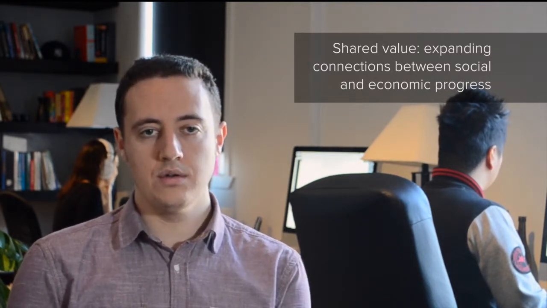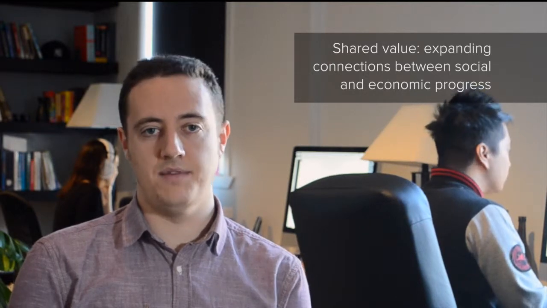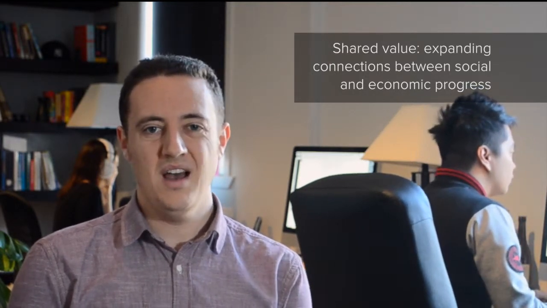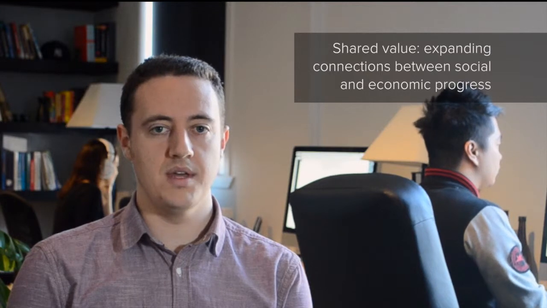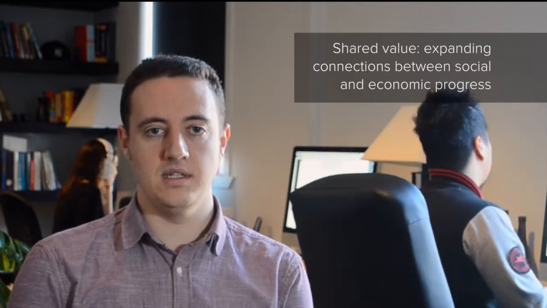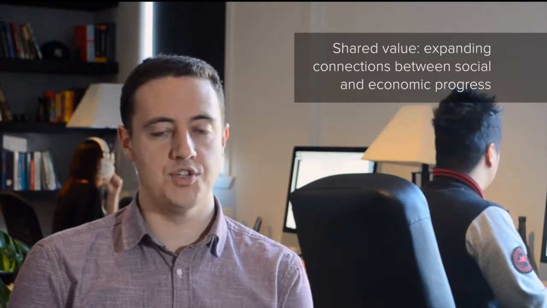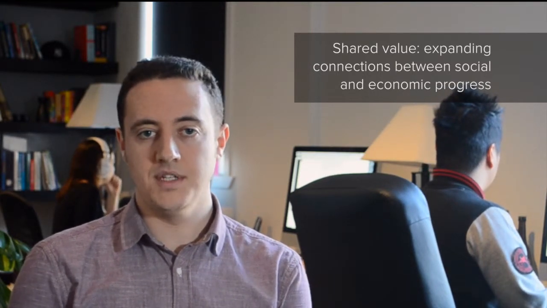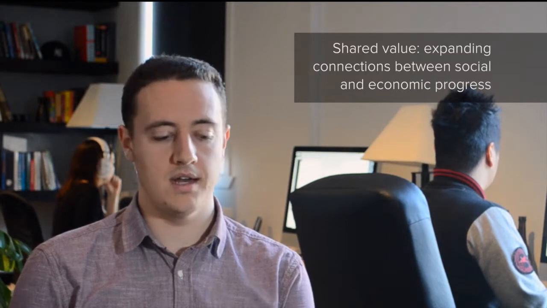Now, across the three models, I haven't really said anything about the viability of the businesses, and I'm not sure that it's really appropriate to. They're different ways of doing business. I think you can have very profitable businesses in the third category, the shared value category. You can also obviously have very profitable businesses in the first category.